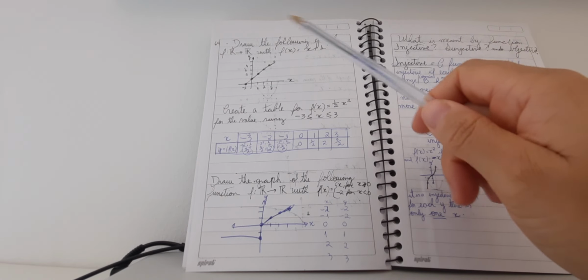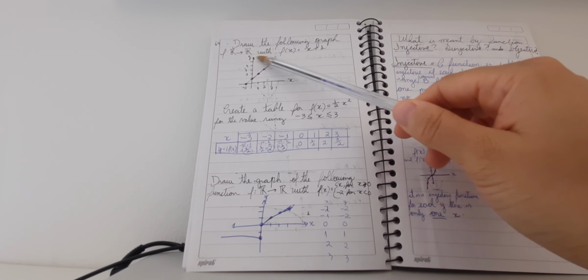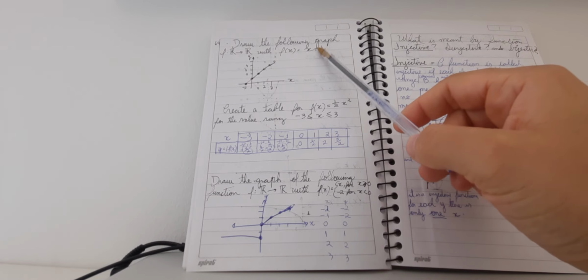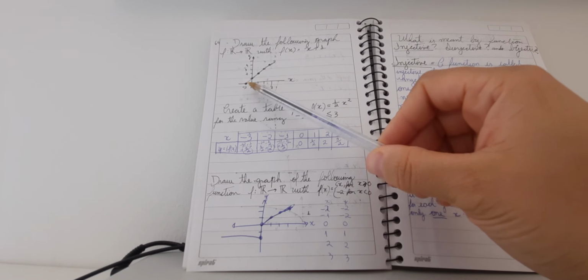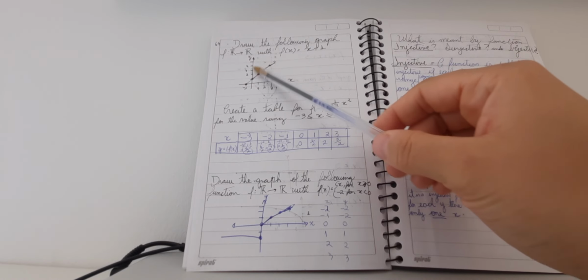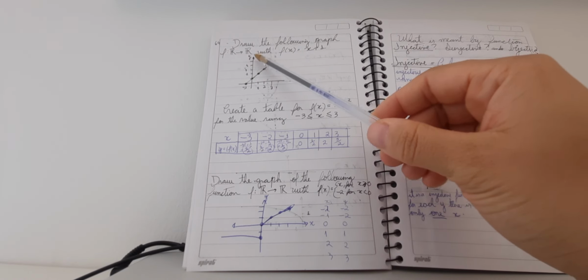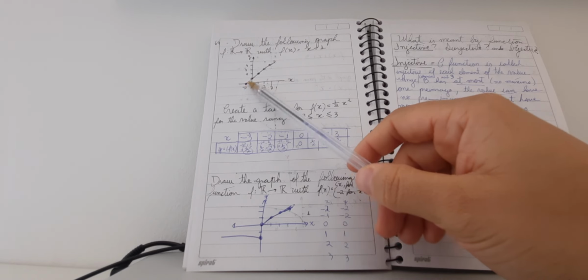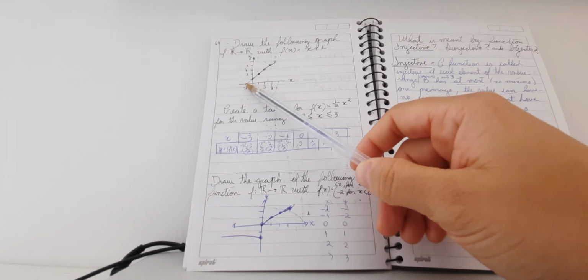Draw the following graphs, real to real, with f of x equals x times 1, plus 1. It's real, so include the minus: minus 1, minus 1, 0.